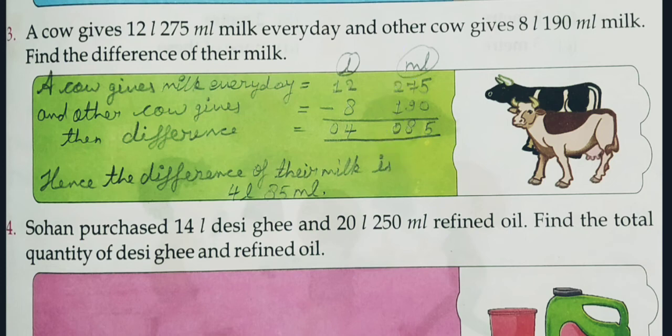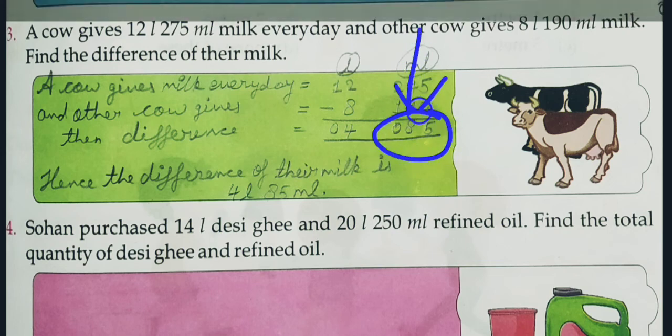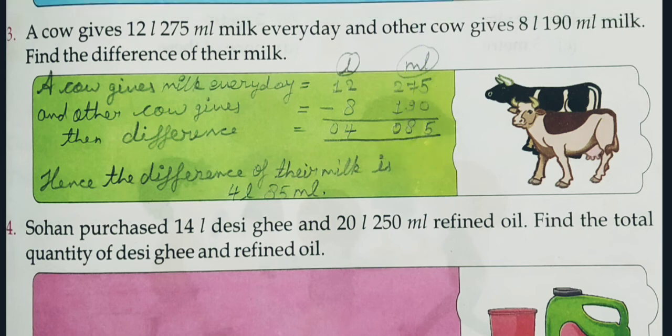Okay. So that is about the milliliter. Now you can see you have to subtract this 8 from this 2. But 2 is lesser here. It means that this 2 takes one borrow from this 1. So it will change itself to 12, and this 1 is losing here, so it will become 0. So now let's subtract this 8 from this 12. So it will become 4. And this 0 stays as it is here. It means that our answer is 4 liter and 85 milliliter.